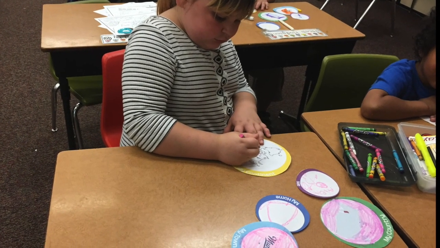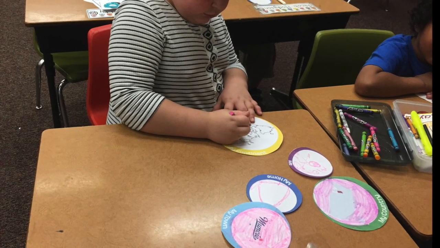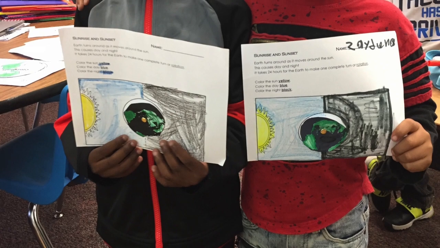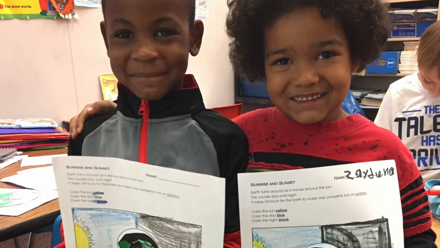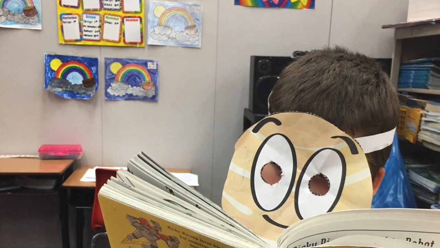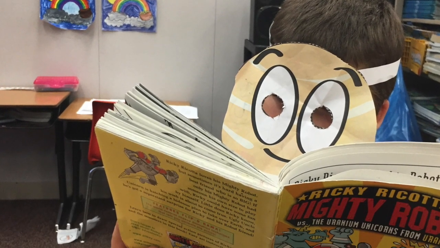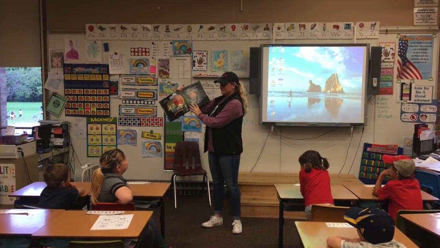InTASC Standard 1 is all about learners' development. It is our responsibility as educators to challenge our students while still making sure they receive a developmentally appropriate education. Each student will be in different stages of development in each category, and to be successful, we must meet these different stages with challenges, but also make the content relevant and developmentally appropriate.